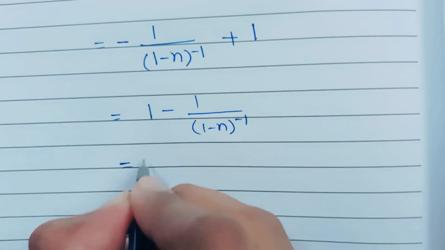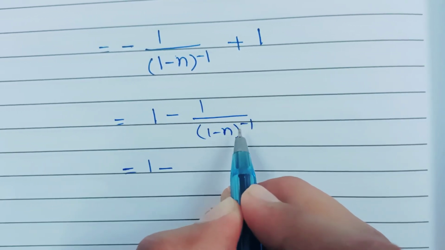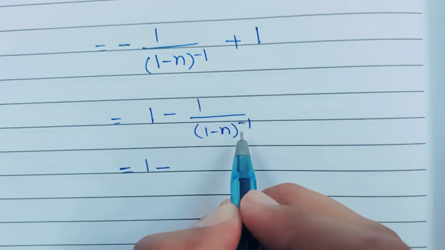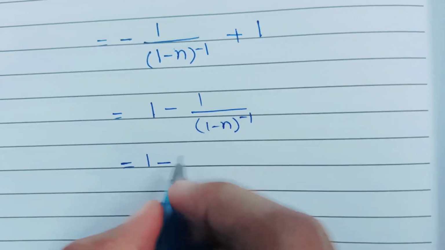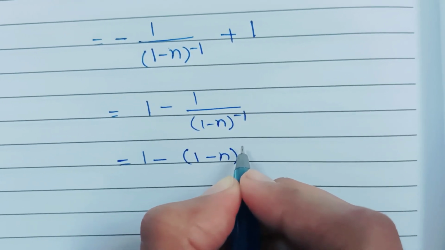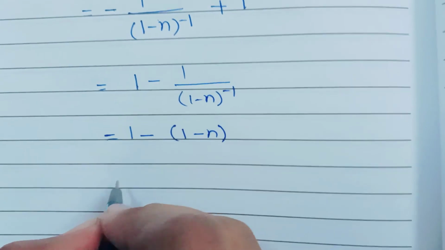After this I will solve this minus sign. When I take the reciprocal, it goes in the numerator and its power, which is negative, will become positive. 1 minus n raised to power plus 1. If I write plus 1 or do not write it, both are the same.